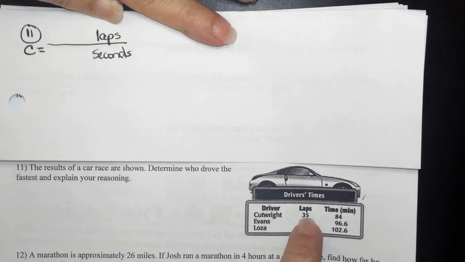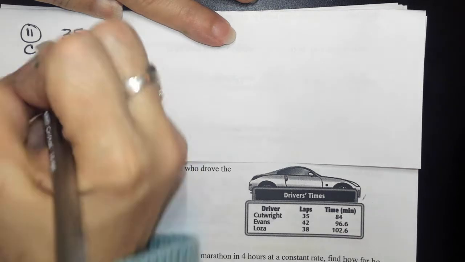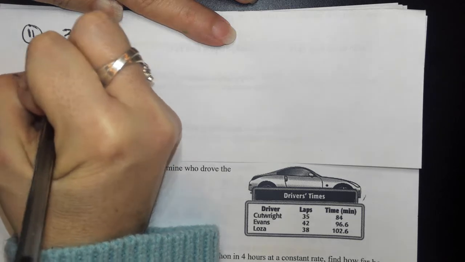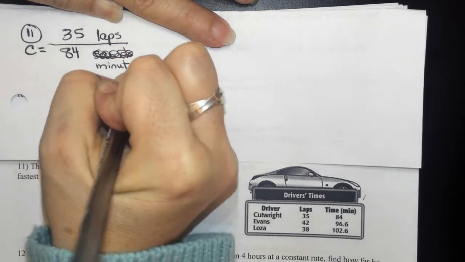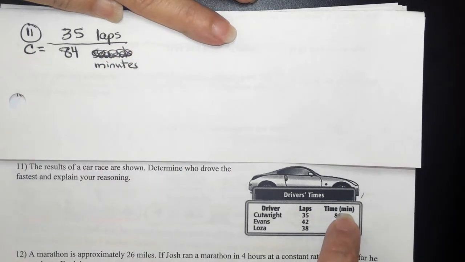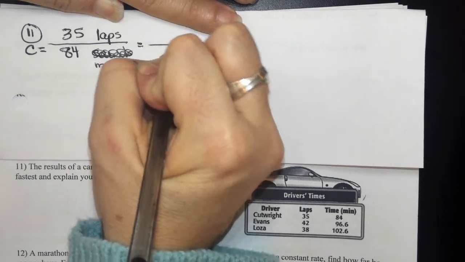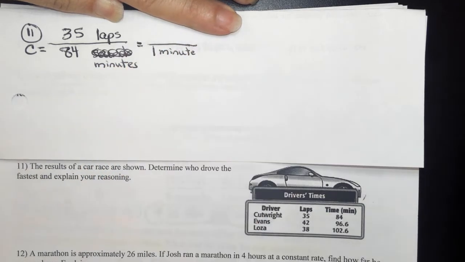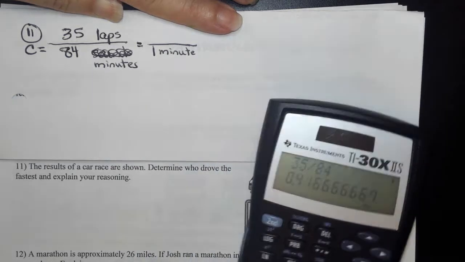And Cutright says 35 laps. I'm getting it right out of the chart. And it's 84. Okay, so we don't want to do minutes. Let's call it minutes instead of seconds. The only reason is our little chart says minutes. That's okay, same thing. So we're going to ask, how far did he go in 1 minute? We're still using division, but I'm just being honest, we might get some weird numbers. 35 divided by 84.